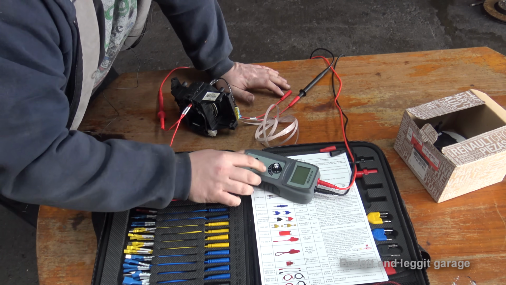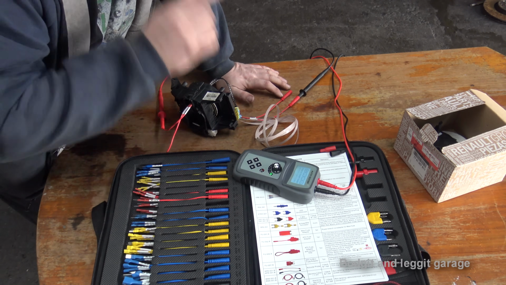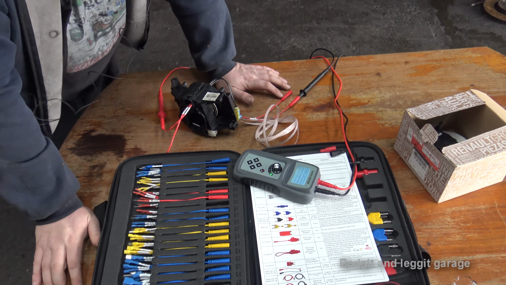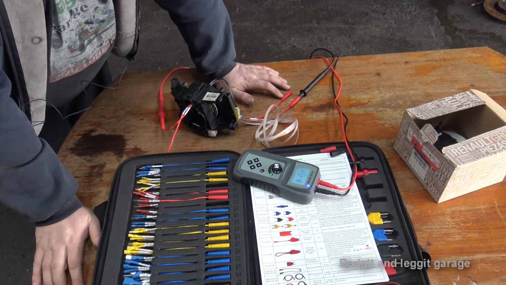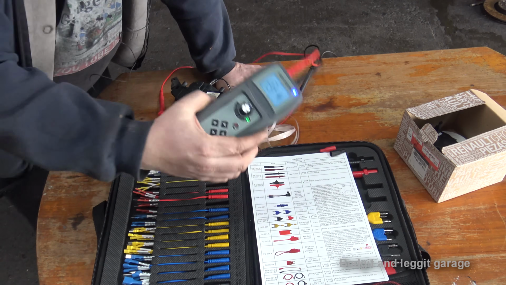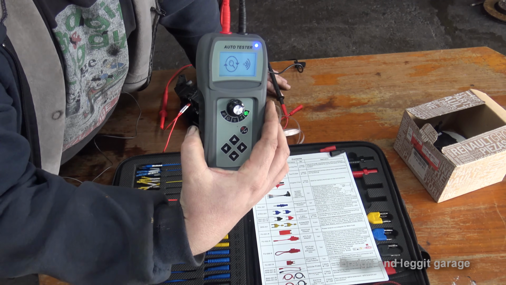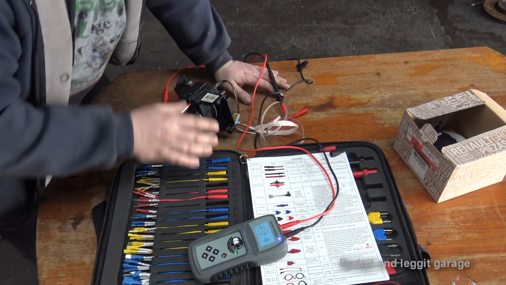So what I'm going to do is turn it on to continuity first. Now, normally I wouldn't test something like this with continuity. You do have to be careful with continuity. It can lead you astray. Now, you can see that it's beeping, so we know we've got connection.